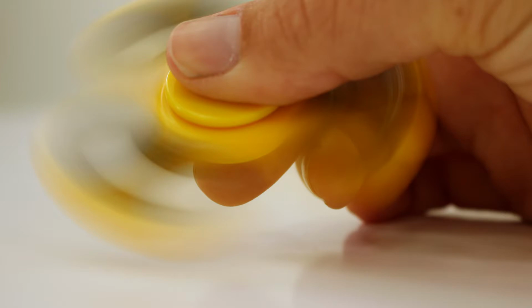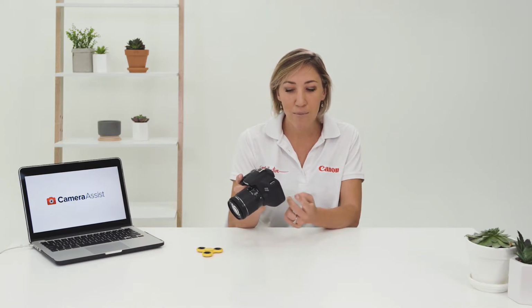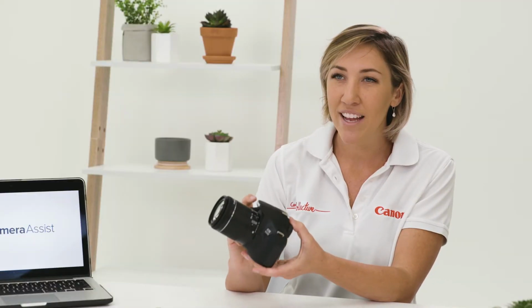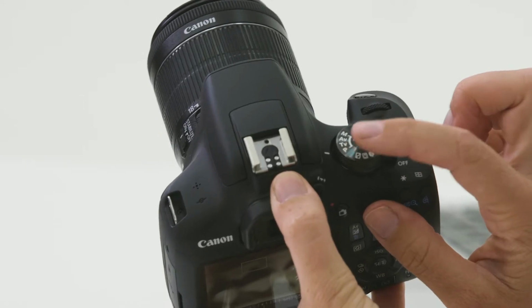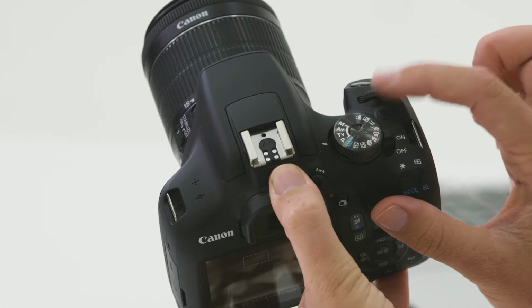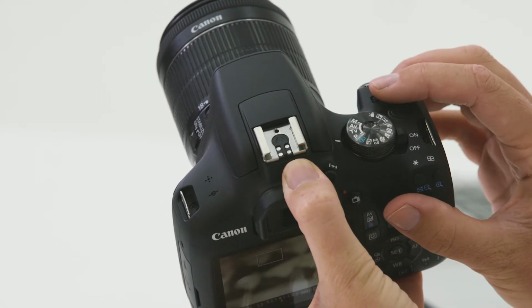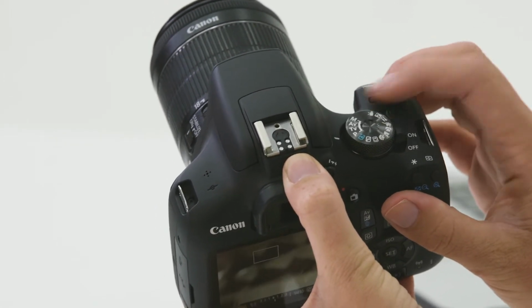At the faster shutter speed, we were really able to freeze that spinner in action. Whereas the slower shutter speed, we were able to capture all of that wonderful motion throughout the frame. So the quick way to adjust your shutter speed, simply put the camera into TV mode and use this dial at the top here to select your desired shutter speed.